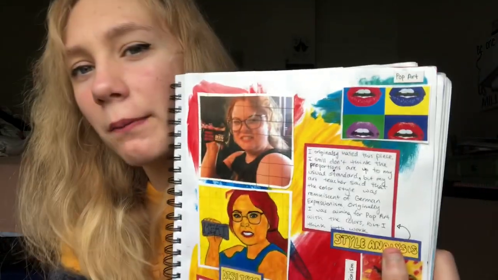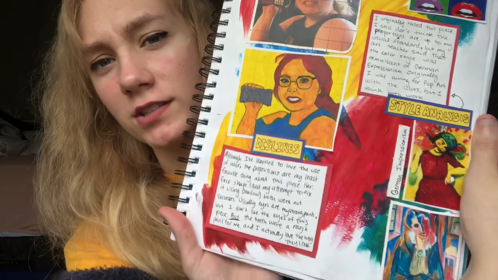Her face shape and my attempt to fix it using shadow, both were not successes. Usually eyes are my strong point, but I don't like the eyes of this piece. But the teeth were a rough point with me, and I actually love the way they look. Well, I mean, I don't love the way they look now. I took pictures of pop art and then German expressionism down there, and I said style analysis.